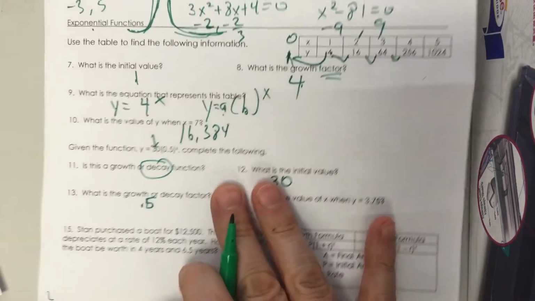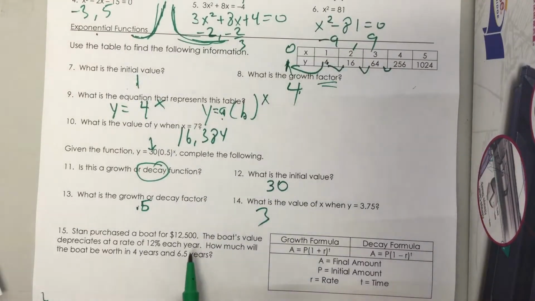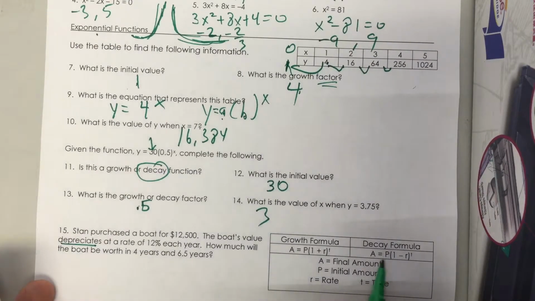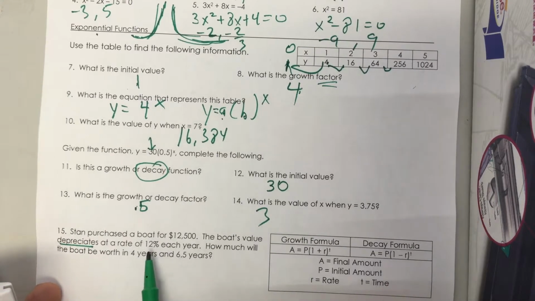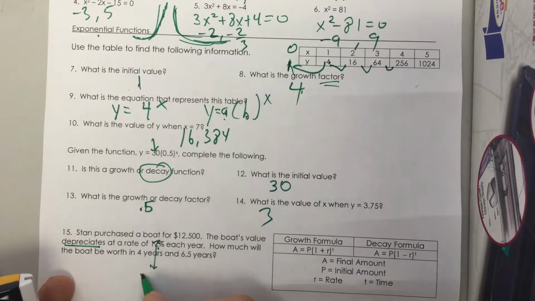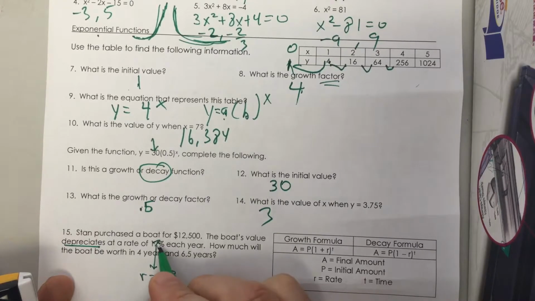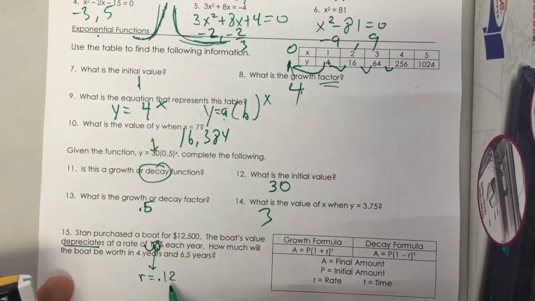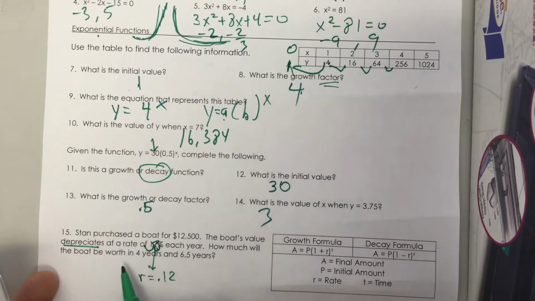Next, Stan purchased a boat for $12,500. The boat's value depreciates. That means it's getting smaller. It's going to be one of these, okay? At a rate of 12% each year. When you put that 12% in as a rate, you change it to the decimal 0.12 because you move over twice to the left. So my rate is 0.12. How much would the boat be worth in 4 years and 6.5 years?